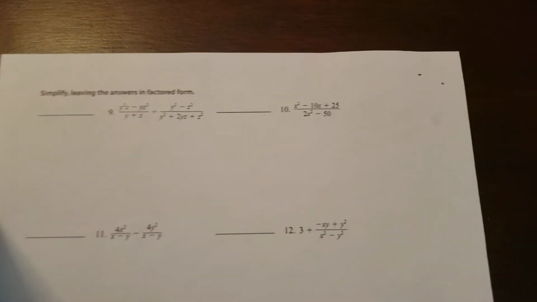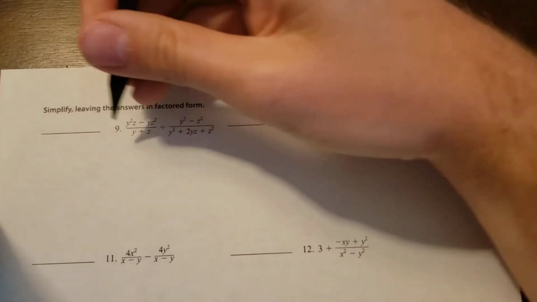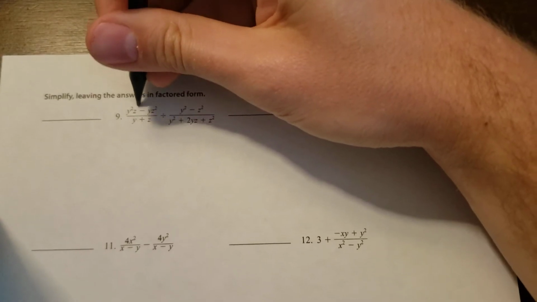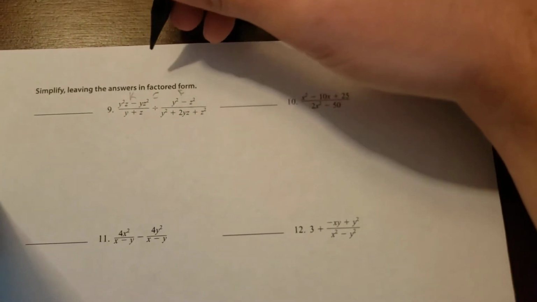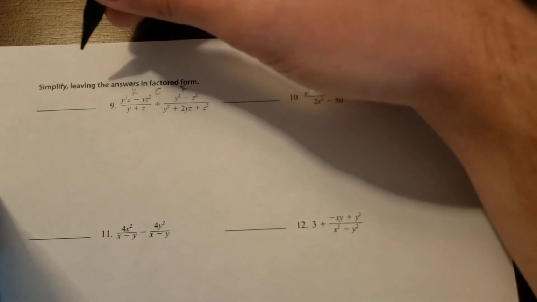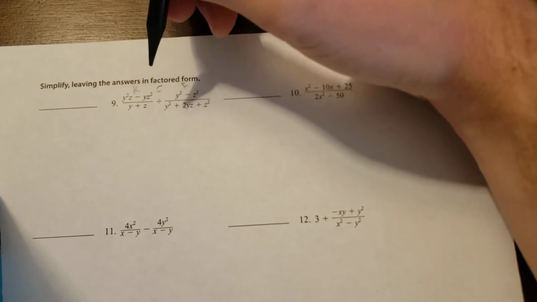Okay, this one is kind of a beast. Remember, keep, change, and flip. Now, before we do that, let's factor all of these little pieces.